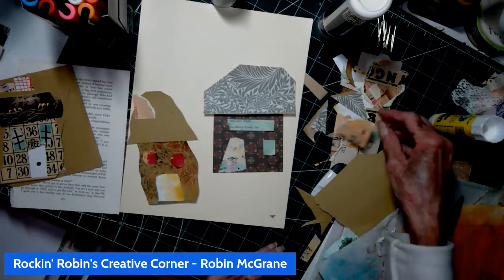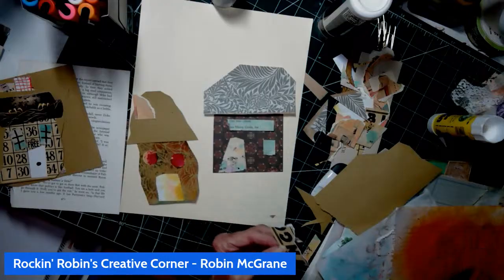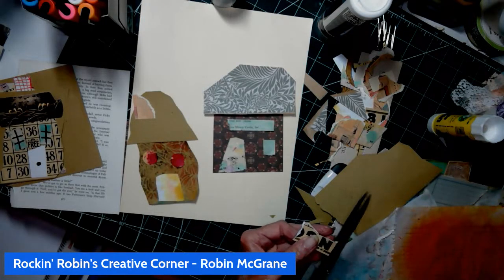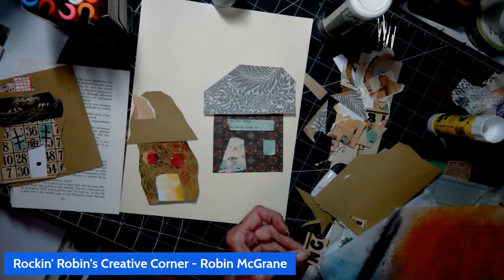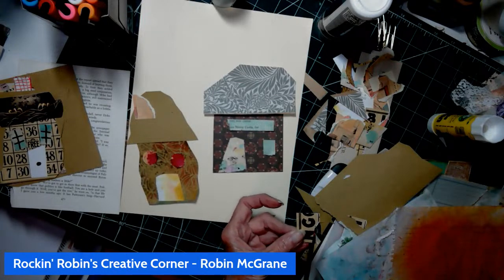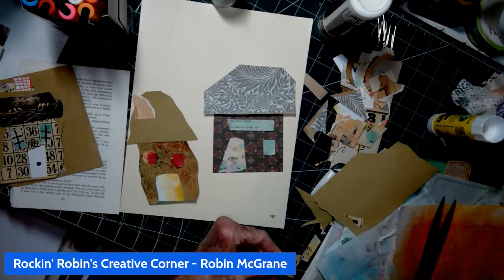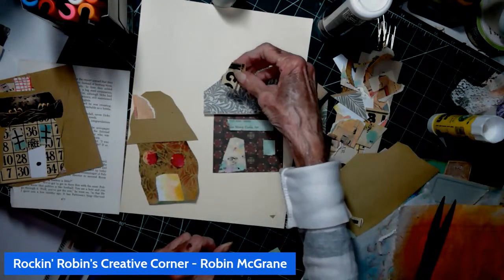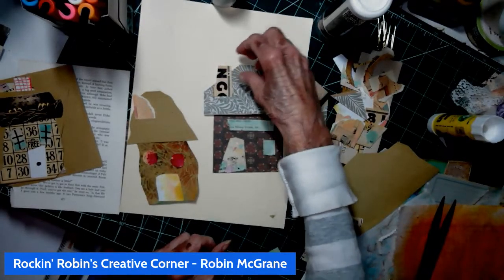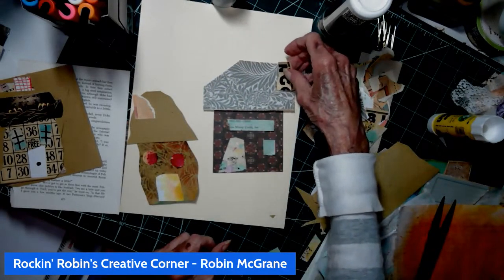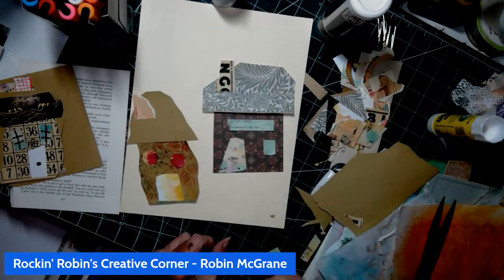And a chimney. Oh, we could use bingo for a chimney. Bingo. There. Or up here. No, here. There we go. So these are ready to glue.